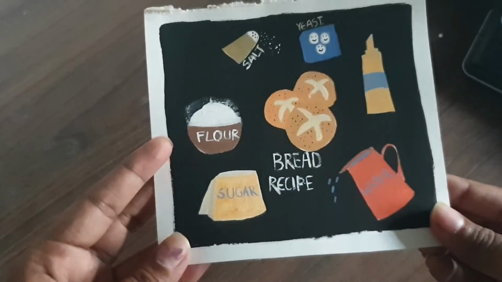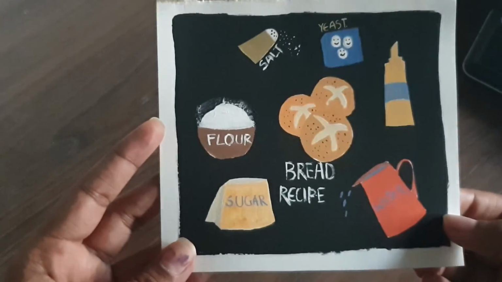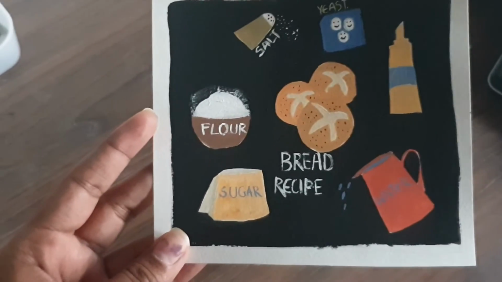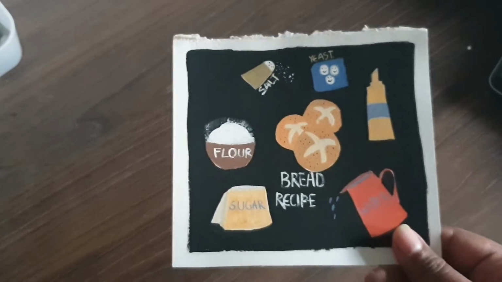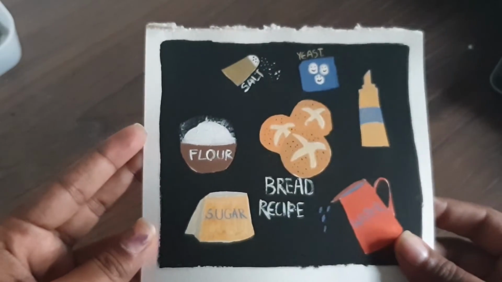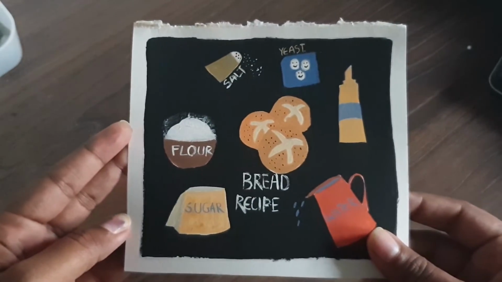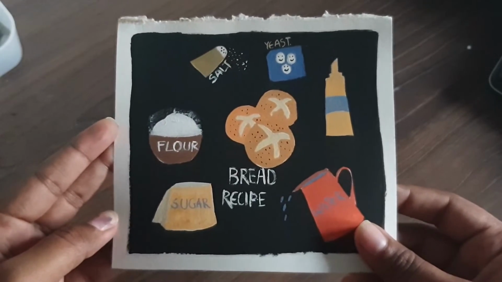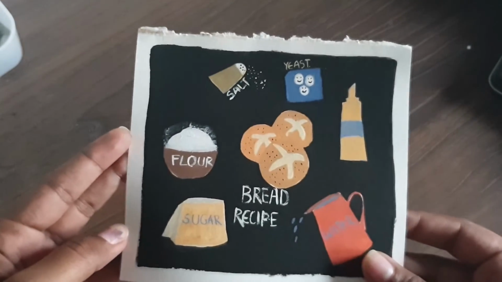The next word was bun, and I wanted to make an illustrated ingredients list of a bun, but I didn't like how this one turned out. It's one of my least favorite. I wanted to make those cute Pinterest illustrations, but yeah, I don't like it.